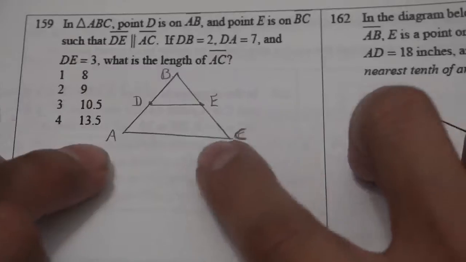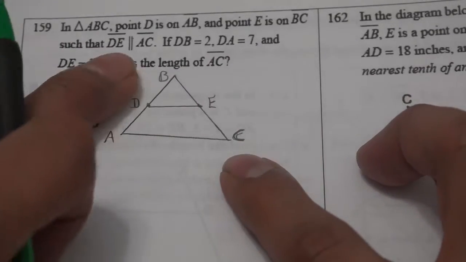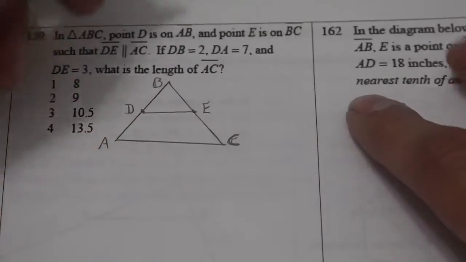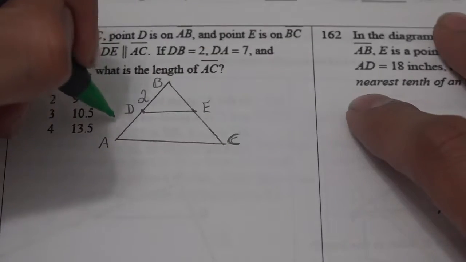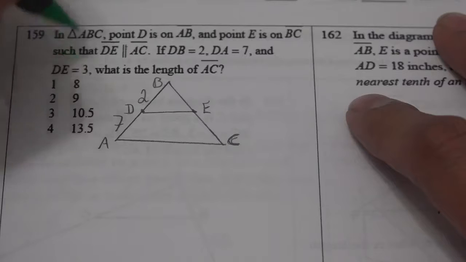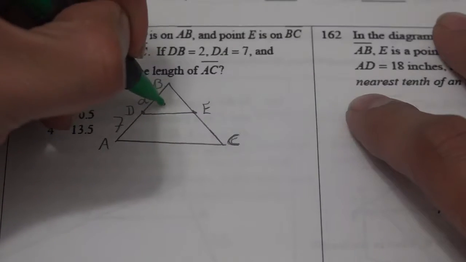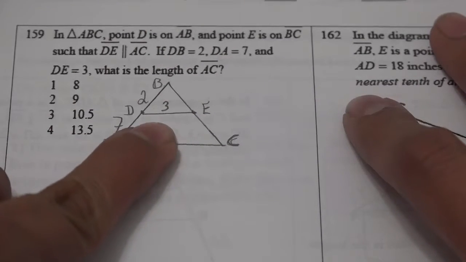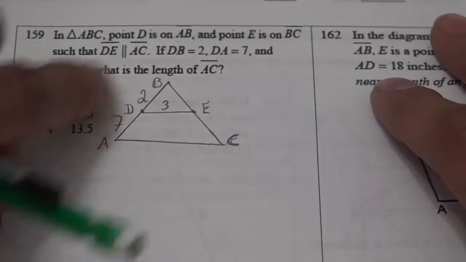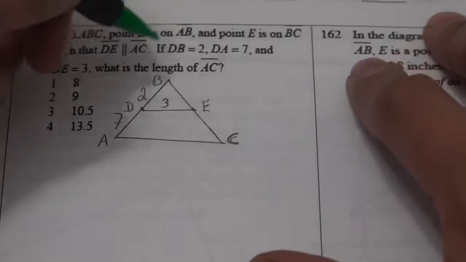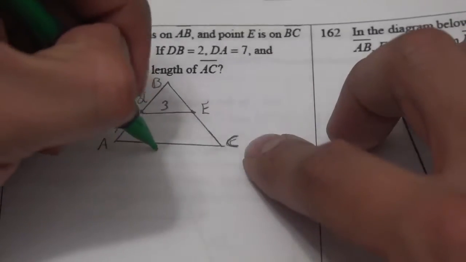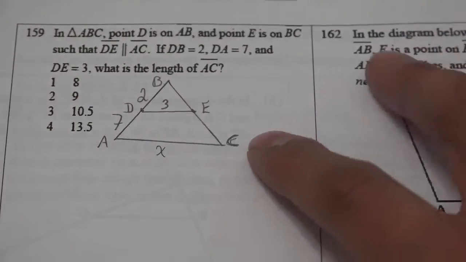DE is parallel to AC. That's what it says here. So DB is 2. DA is 7. And DE is 3. Again, the measure is inside the triangle, therefore I cannot use the shortcut. So I'm going to have to separate the triangles. They want to know what the length of AC is. They want to know this length right here. Not a problem.